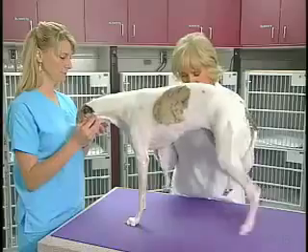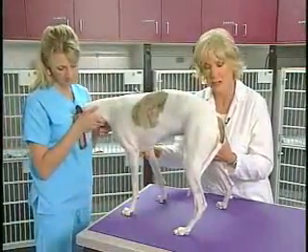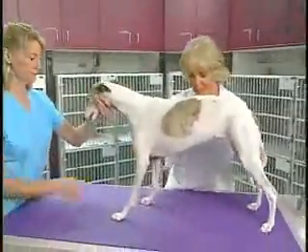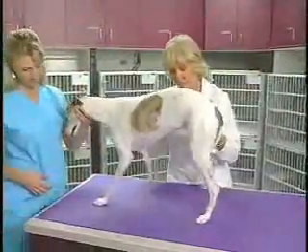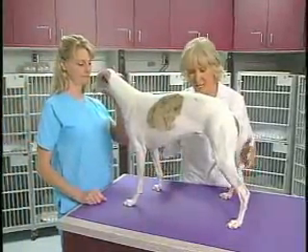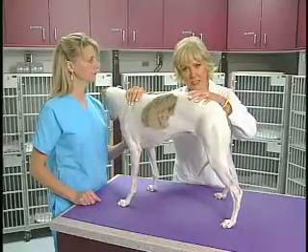We're also going to kind of move her and see how well she will hemi-walk. We started down here and do that so we can hemi-walk her. And of course we're going to repeat it on the other side as well. So we can compare the thoracic limbs with the pelvic limbs.